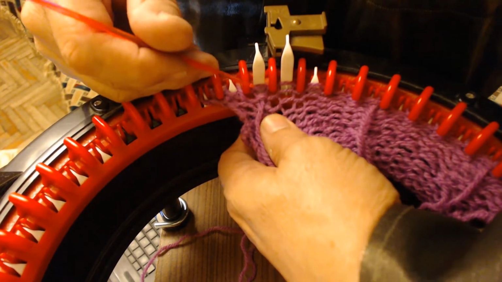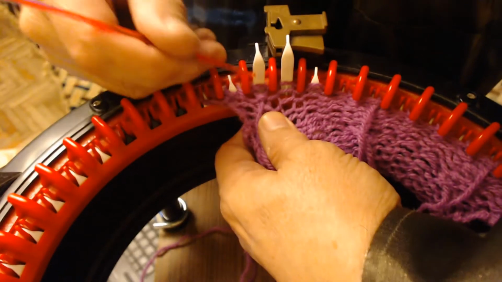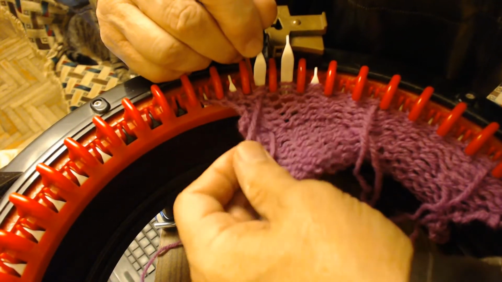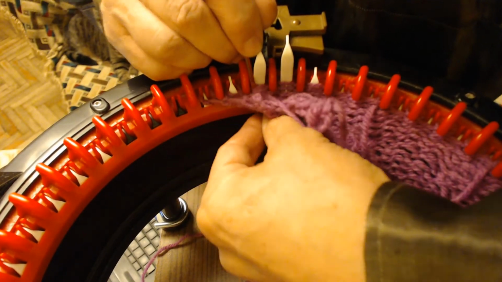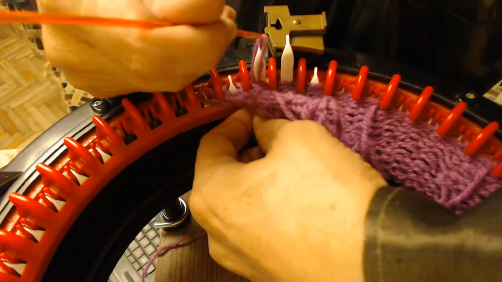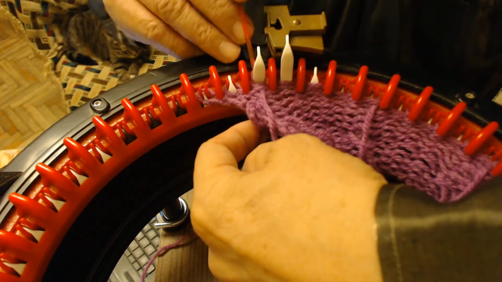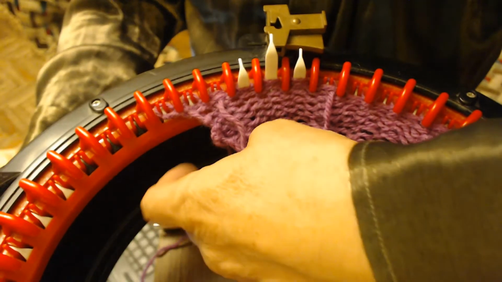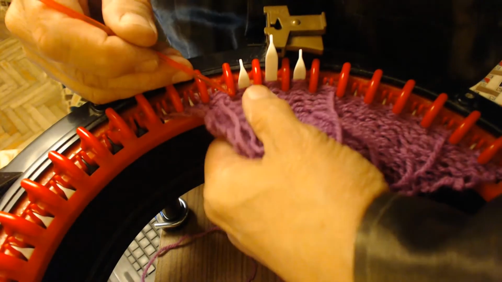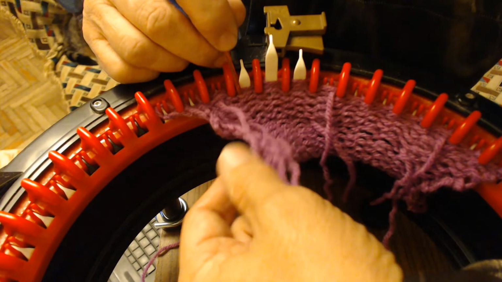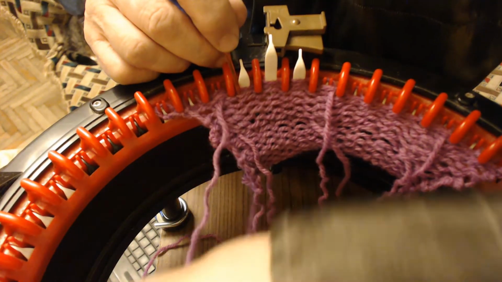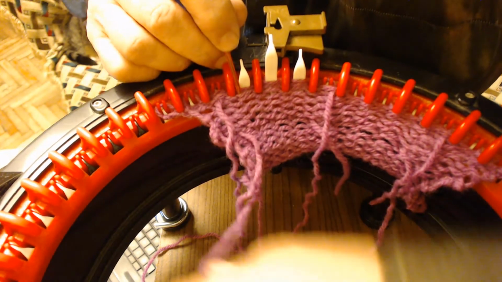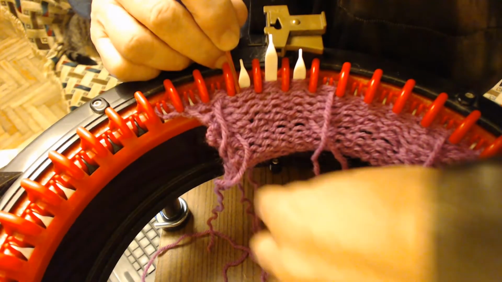I divide them with my crochet hook. Wrong strand.